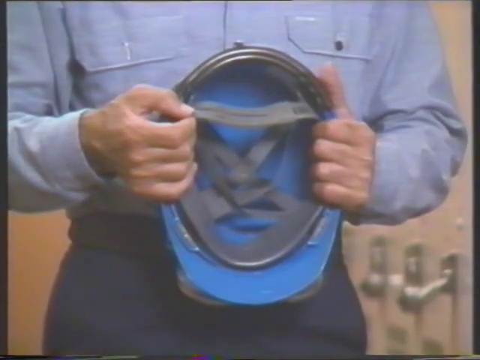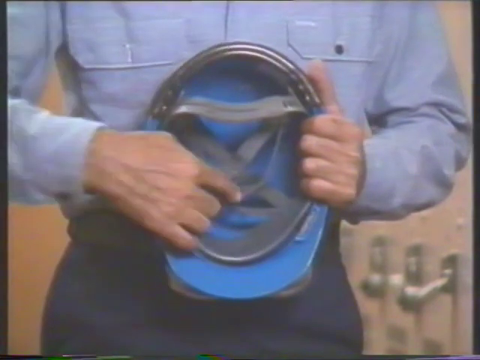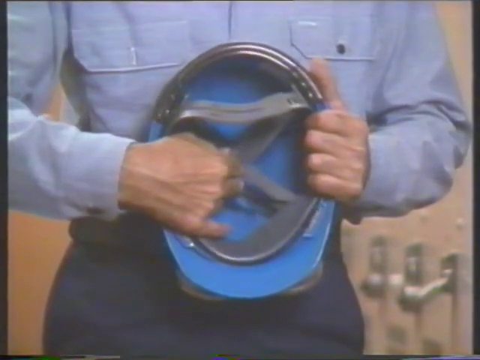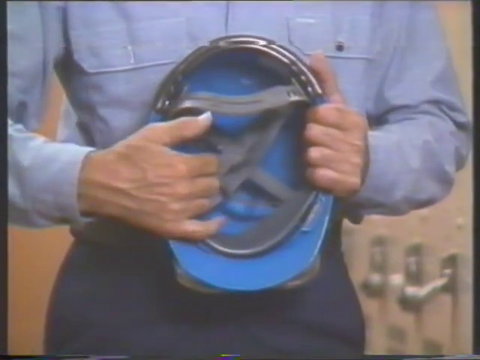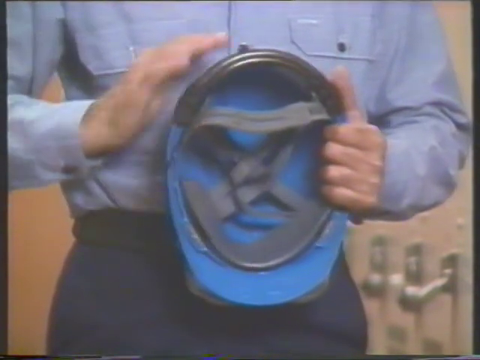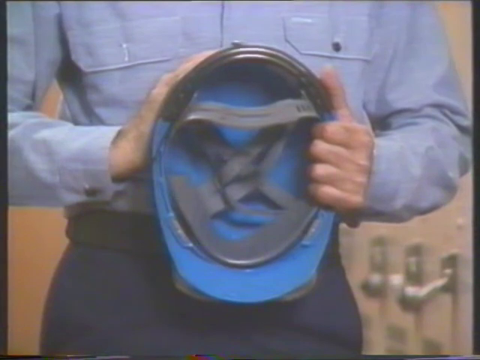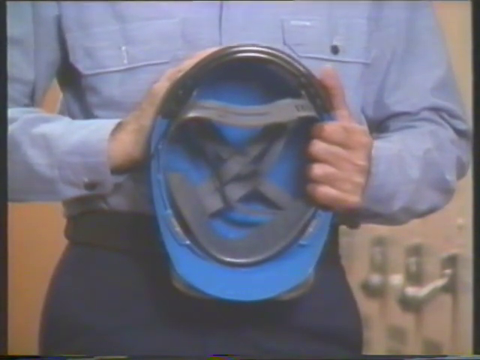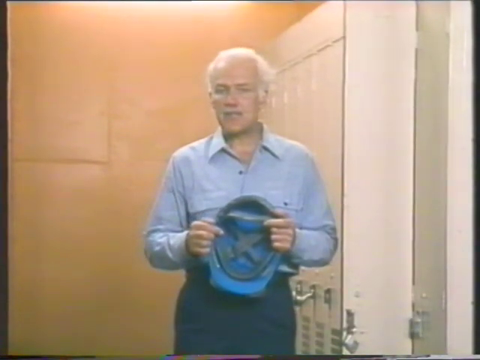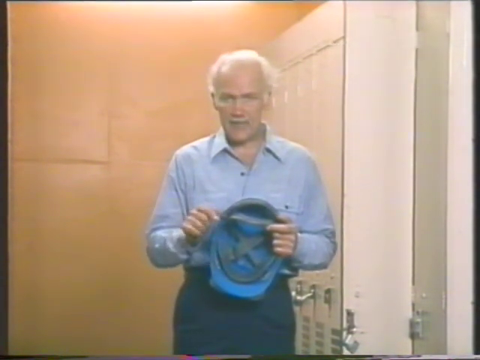A hard hat won't help you if it keeps falling off. You see this material here? That's the webbing. There should always be a space between the webbing and the hard shell of the hat. The space acts as a cushion, absorbing the impact if anything hits the hat. If there's no space in there, and somebody drops a crowbar on your head, the force of the impact will go directly to your head.